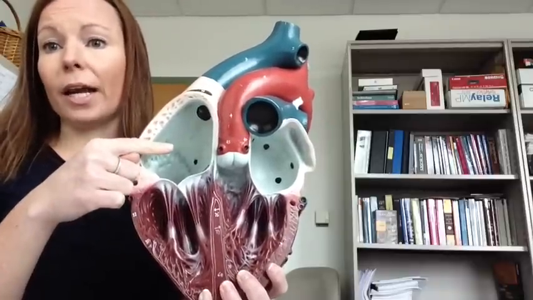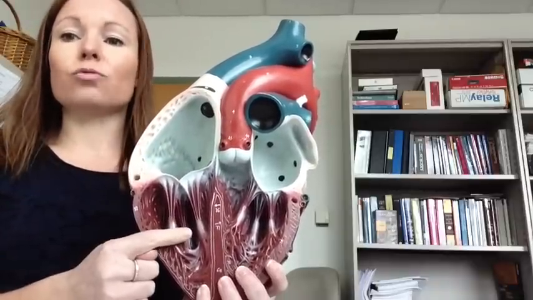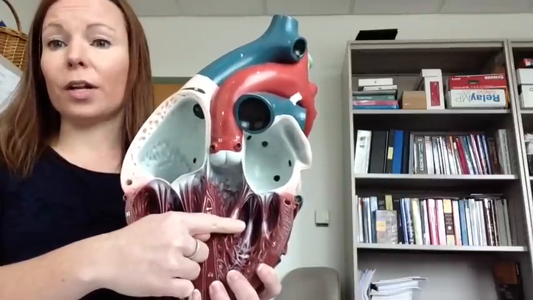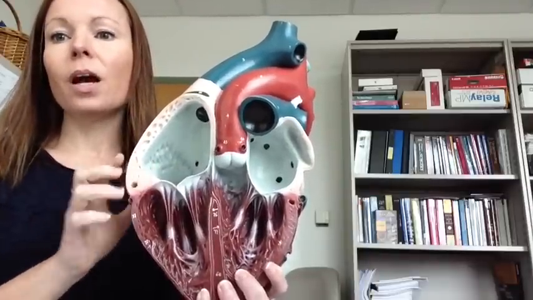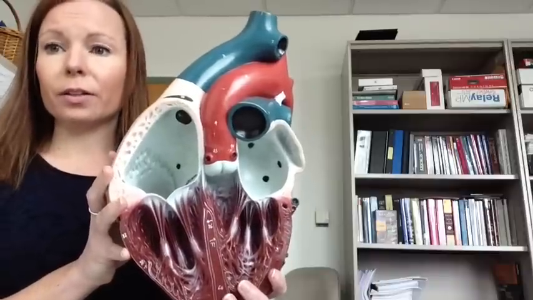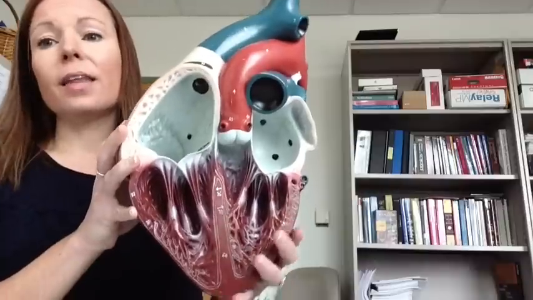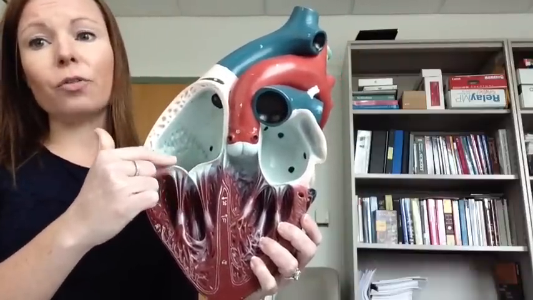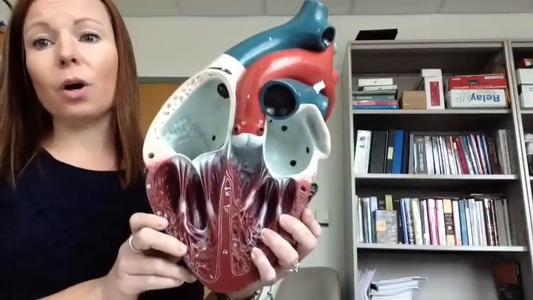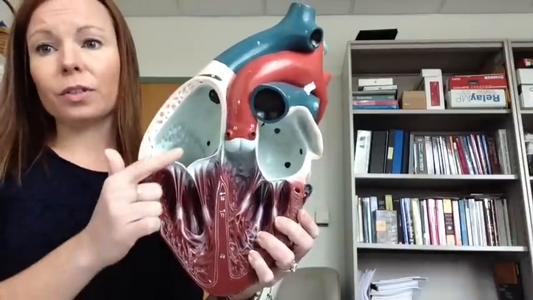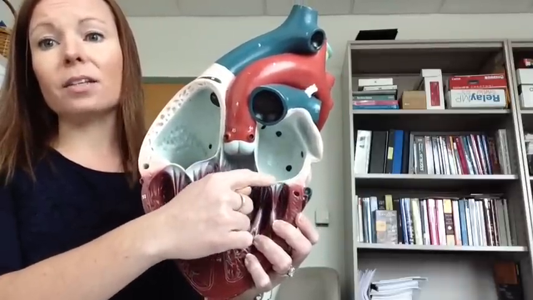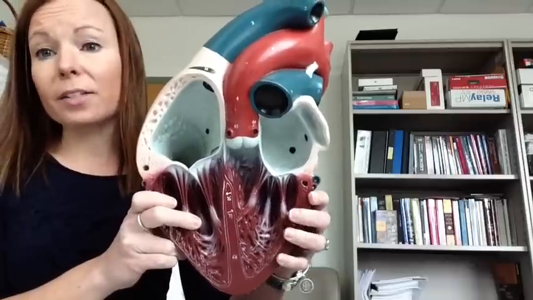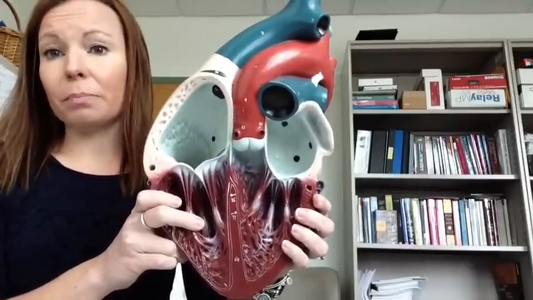So this is the right atrium, this is the right ventricle, this is the left atrium, and left ventricle in here. There are atrioventricular or cuspid valves that separate these chambers. So here is the right atrioventricular valve. It's also called the tricuspid valve. And then on the left side is the left atrioventricular valve, also called the bicuspid valve, and also known as the mitral valve.